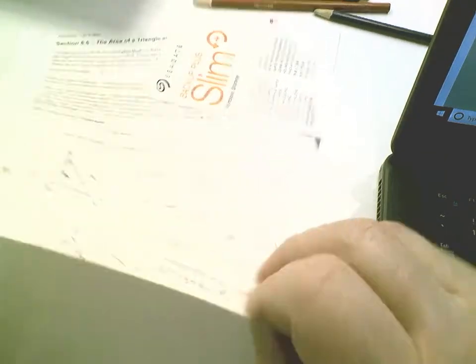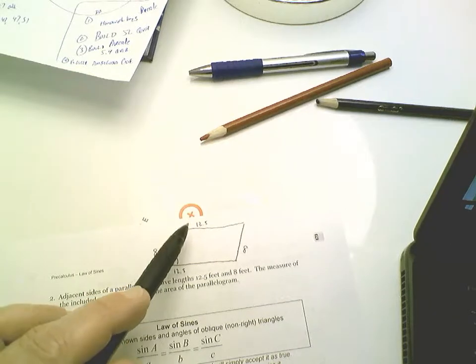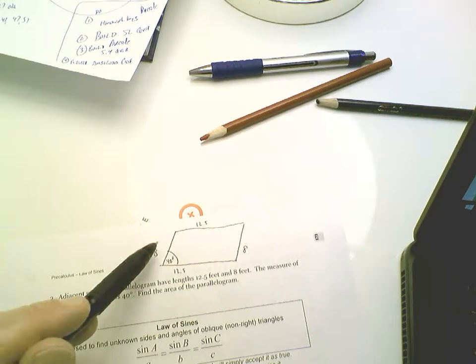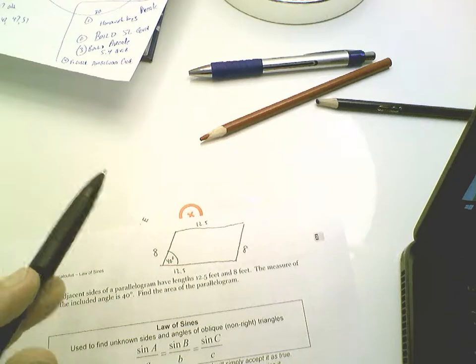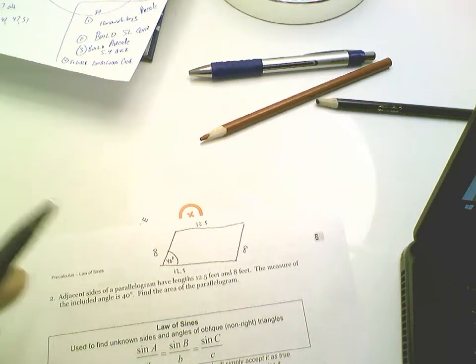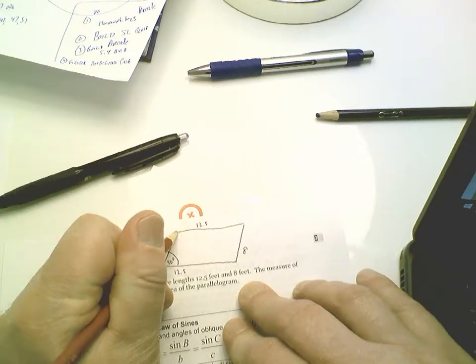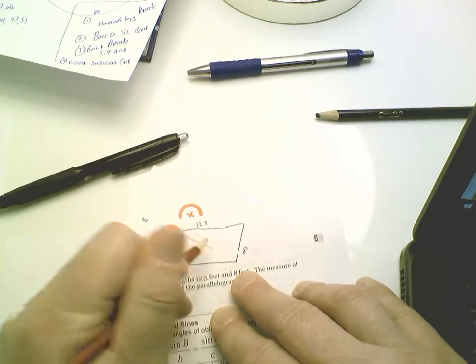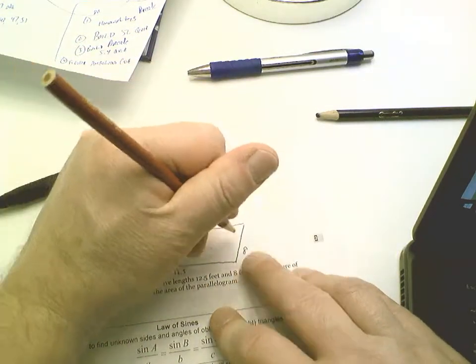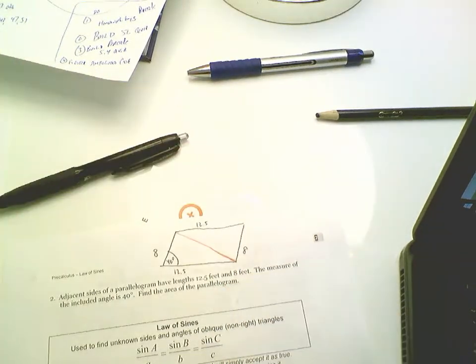Let's work one more example. Adjacent sides of a parallelogram, as I've drawn here, are 12.5 and 8. Here's my parallelogram. The measure of the included angle is 40 degrees. Find the area of the parallelogram. Now, I'm going to show you a couple ways to solve it, but the key thing is what? Well, hey, we're doing a lot of triangle stuff. Take a look at what I'm going to do. I'm going to draw a diagonal just like this.